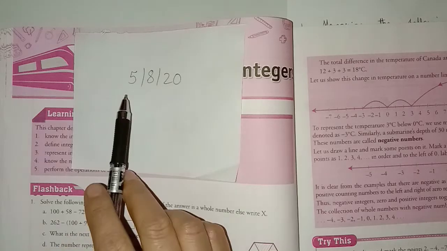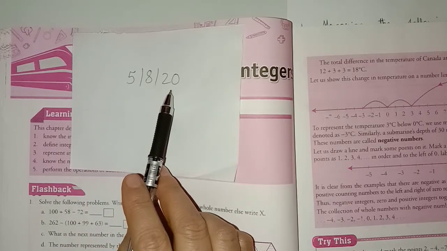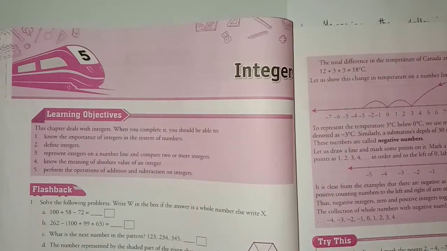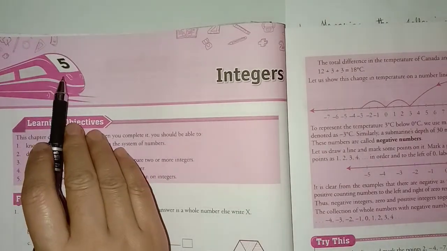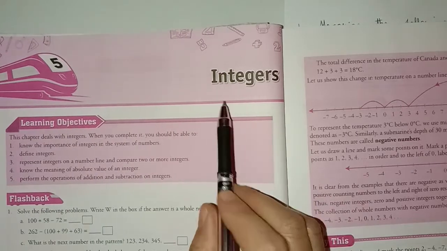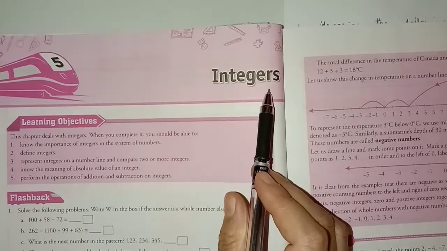Class 6. Today is the 5th of August 2020. We will start a new chapter, and this new chapter is chapter 5, and the name of this new chapter is integers. This you will find on page number 62 of your textbook.